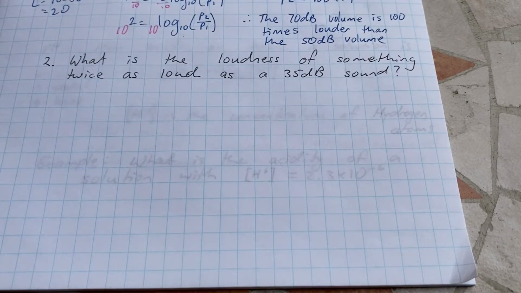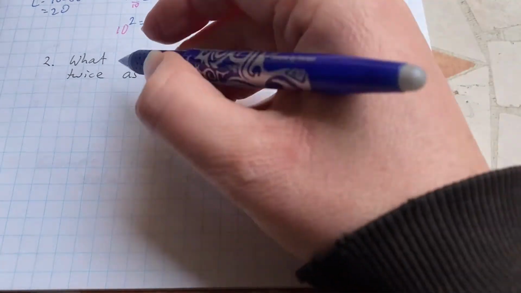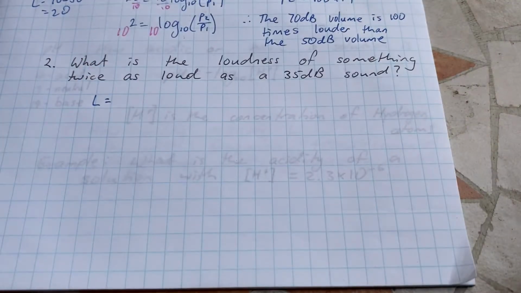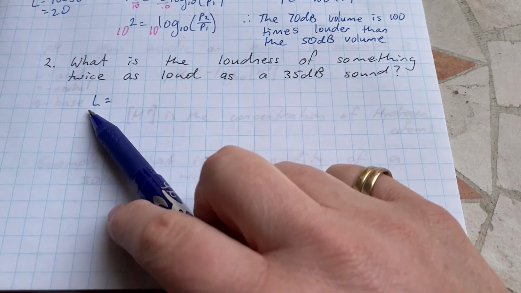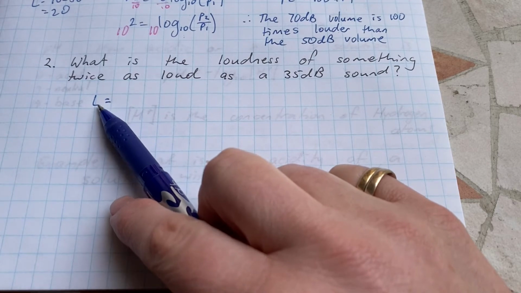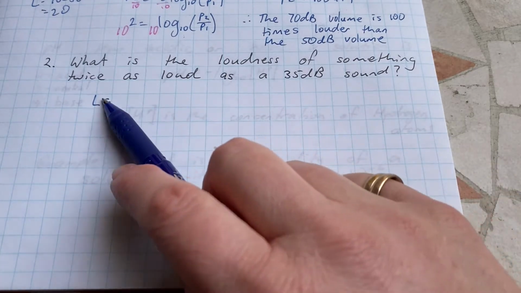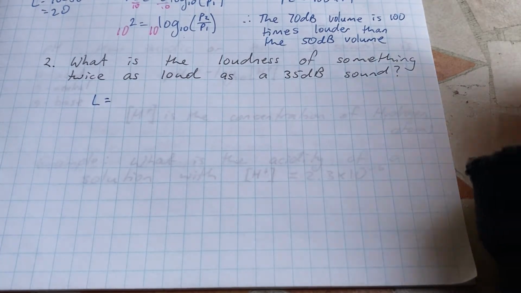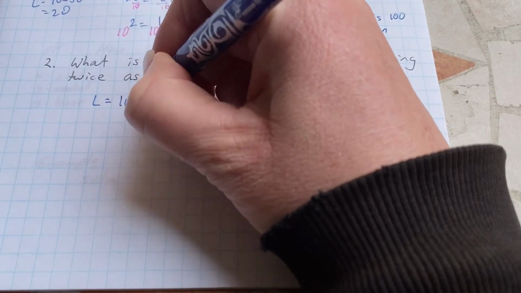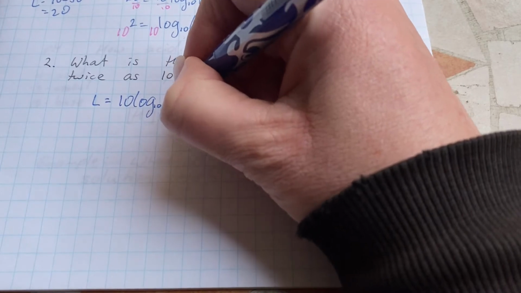So example 2 asks, what is the loudness of something twice as loud as a 35 decibel sound? So what we're looking for is finding the L, that difference. Just be careful that it is the difference in loudness. A lot of the time people think of it as just the loudness. They get very confused whether that's meant to be the 35 or whatever, but it's actually the difference between the decibels of the two sounds. So 10 log base 10 of P2 on P1.